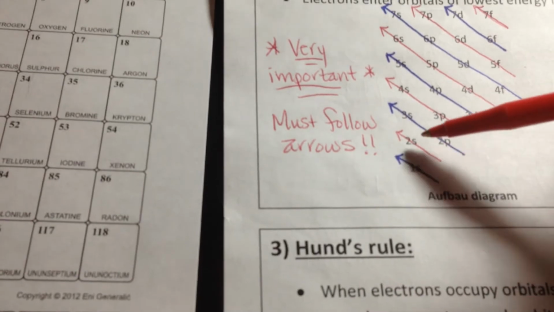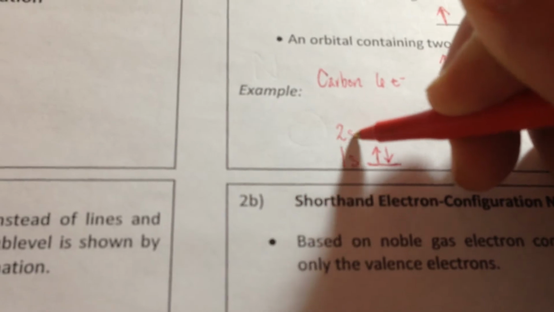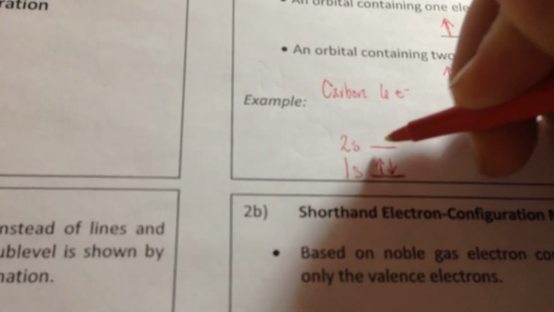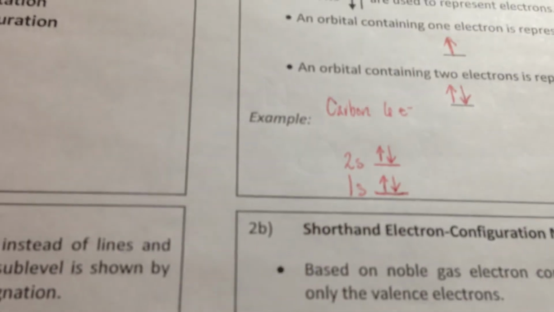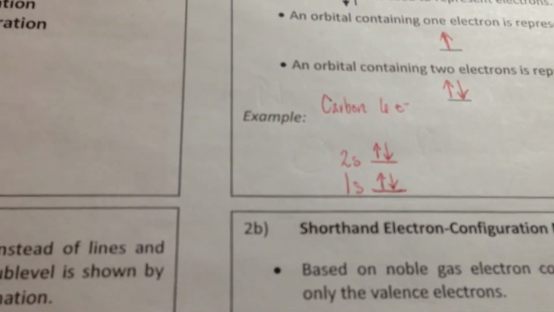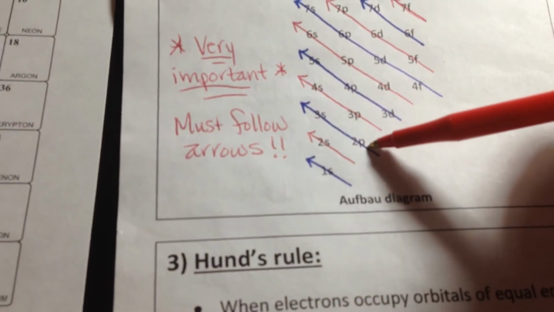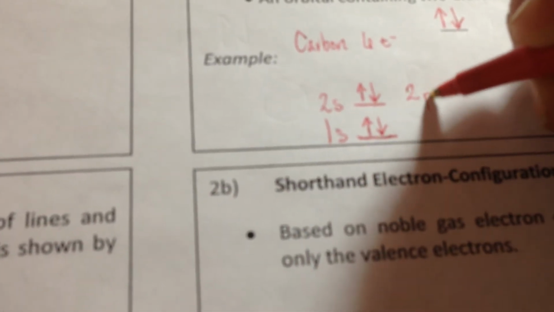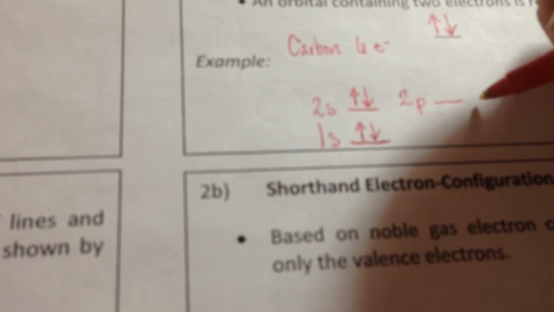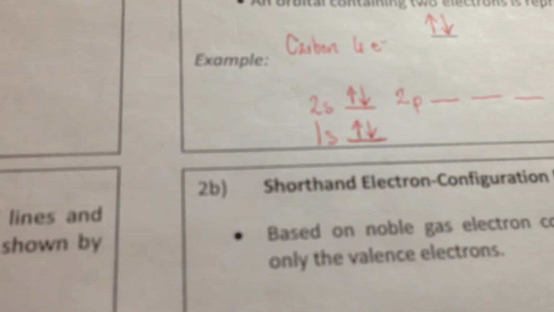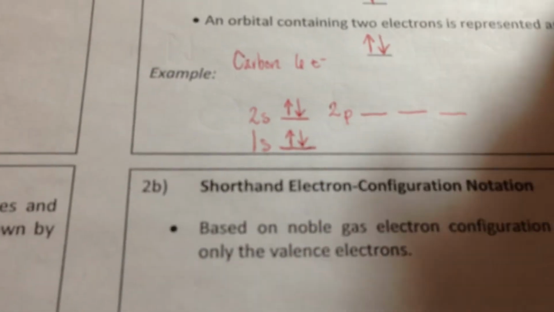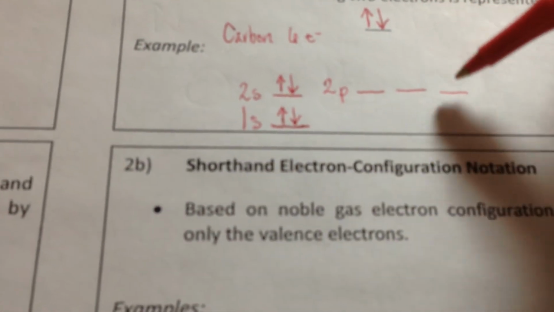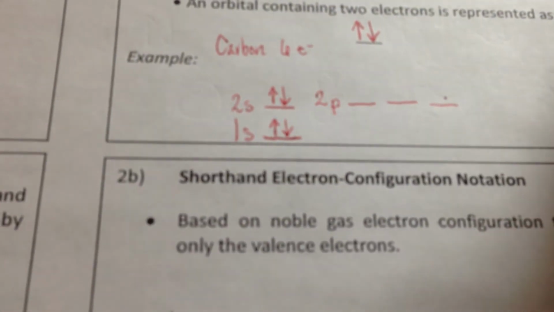Again, after the 1s comes the 2s. And 2s has higher energy than the 1s, so I'm going to write it above it, put my little line there, and then draw in my 2 electrons. So I've represented 4 of my 6 electrons. After the 2s, we then draw in the 2p. Well, 2s and 2p are the same energy level, so I'm just going to represent them here next to each other. And 2p then has 3 orbitals with it because there's 3 possible orientations in space for the p orbital.